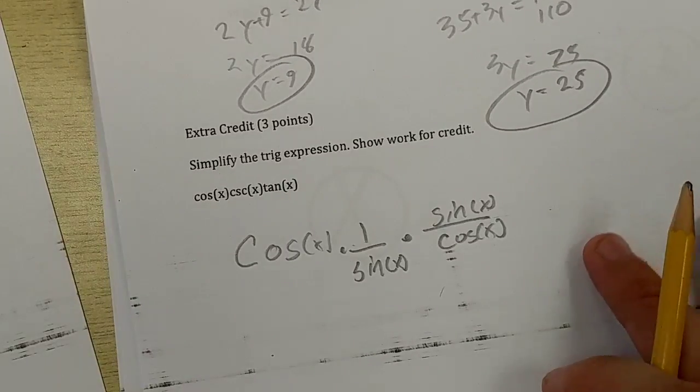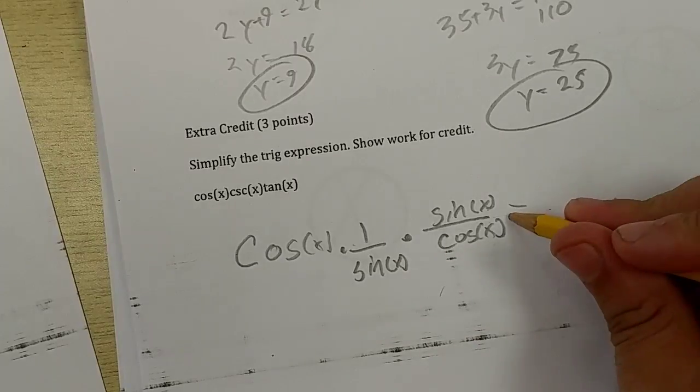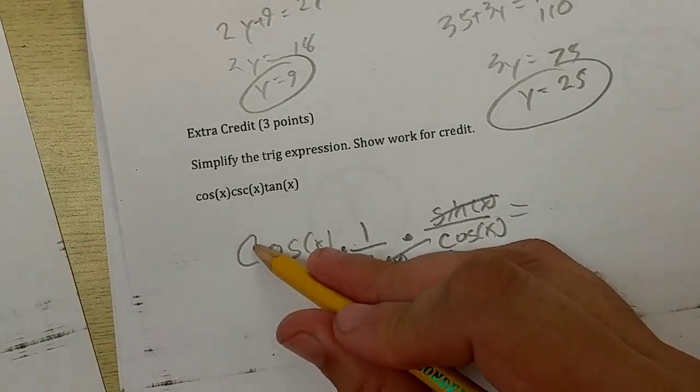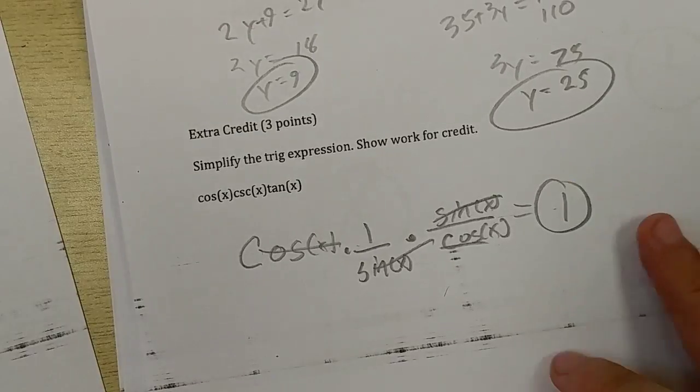Sine over cosine. And I'll give you a sheet with the trig identities. Well, this crosses out, and then this crosses out, so your answer was 1.